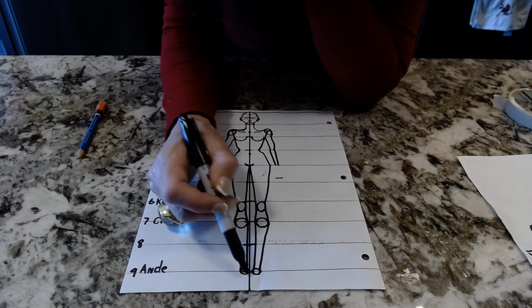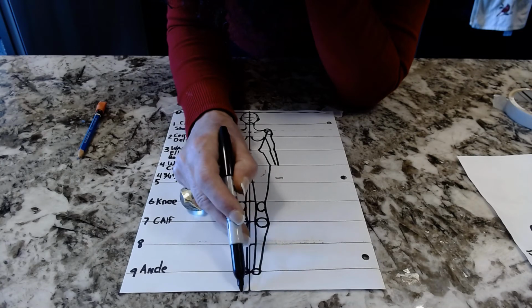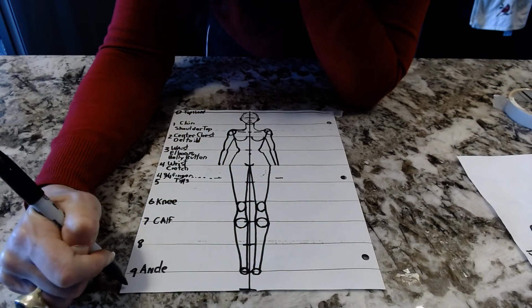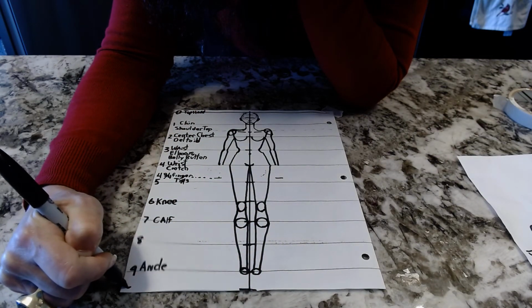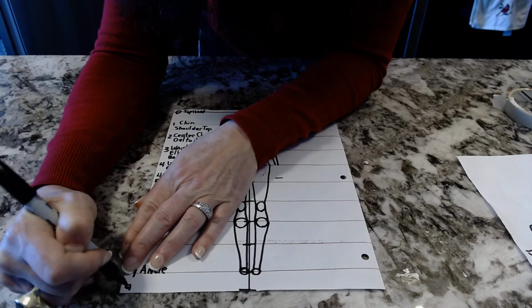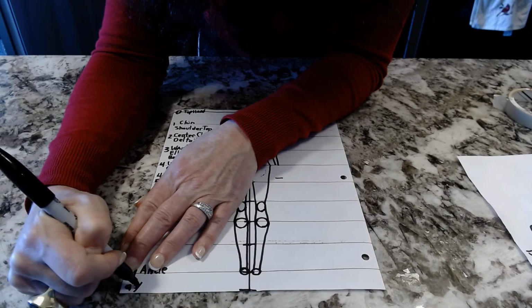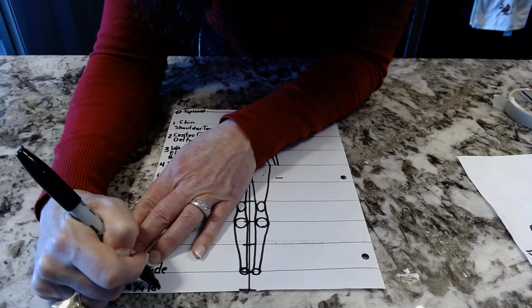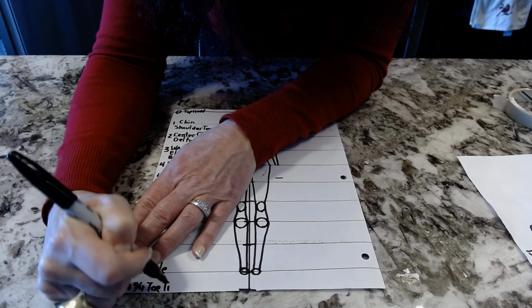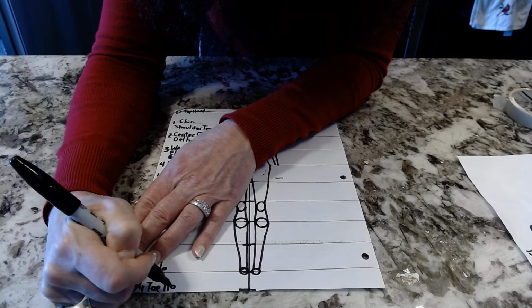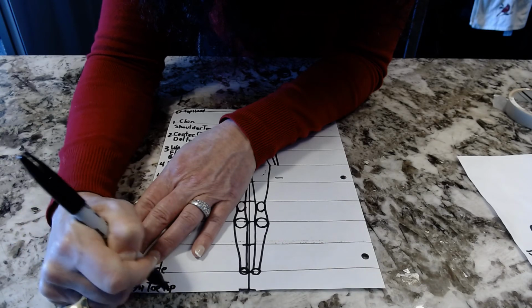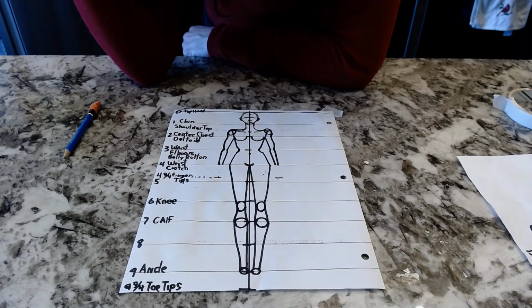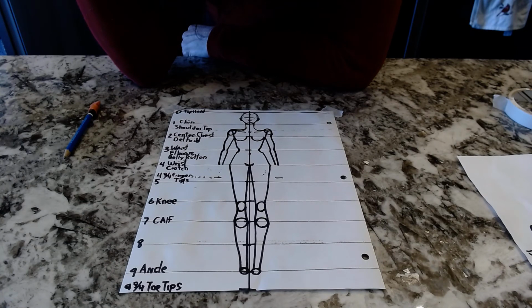Okay, and then the same thing. So that is a 3/4 length. So the very bottom of the paper is going to be 9 3/4. Toe tips. Okay. All right. So that is the female figure.